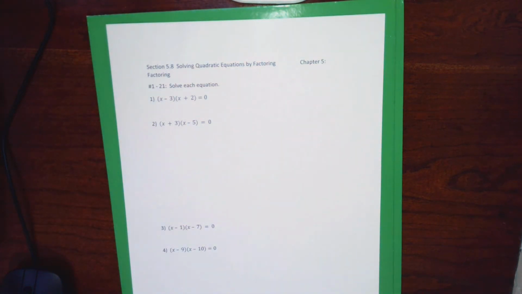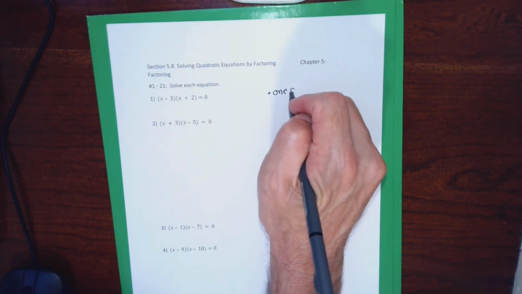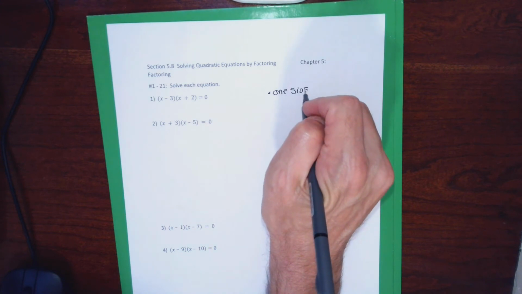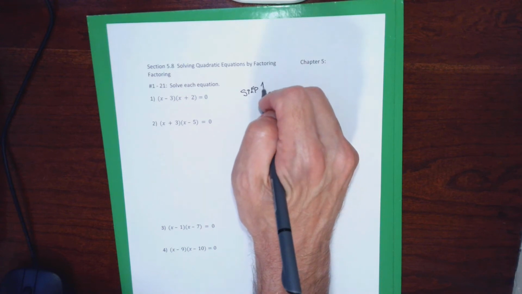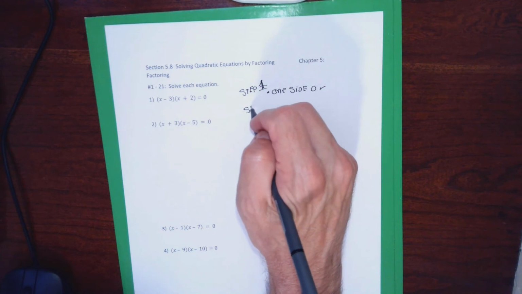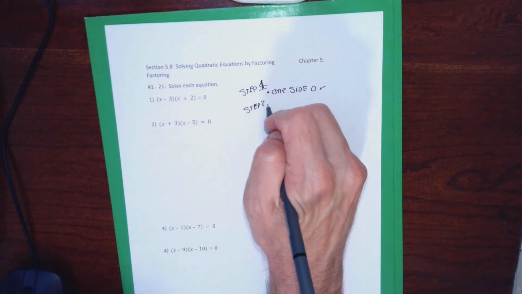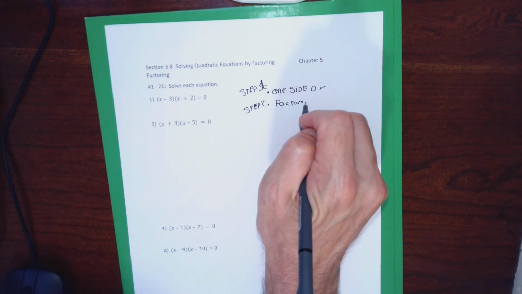For each of the first 21 problems, we're going to use this zero factor property immediately. Each of the problems is set up to have the right side 0, so my goal is to have one side 0. That would be step 1. If I don't have a 0, I need to get one side to be 0, usually the right side. That's done for this problem, so I'm not going to worry about it. Step 2, I need to have the problem completely factored. That's done for this one.